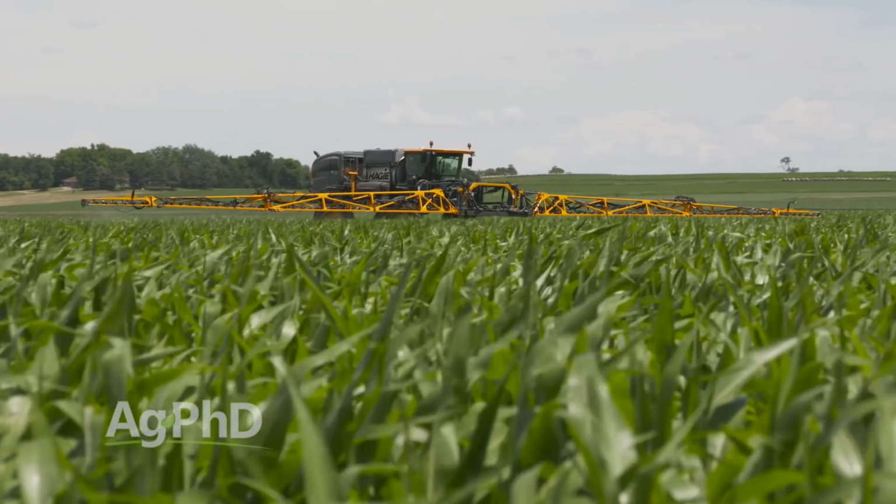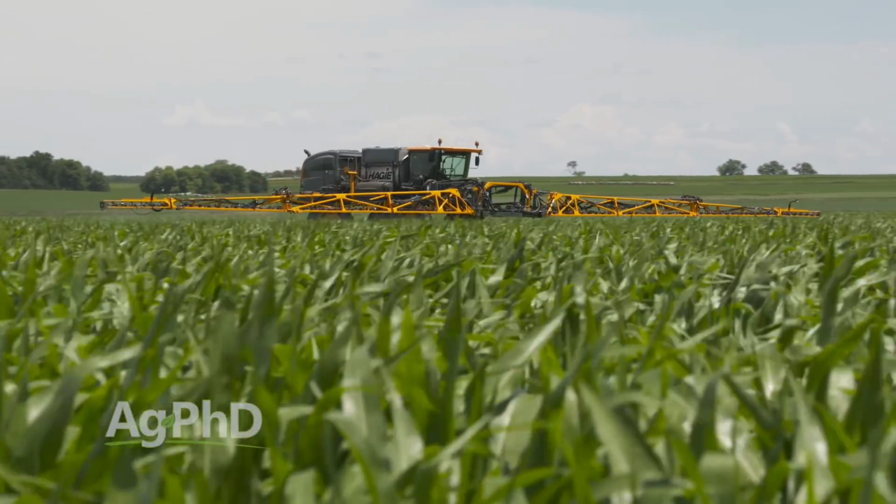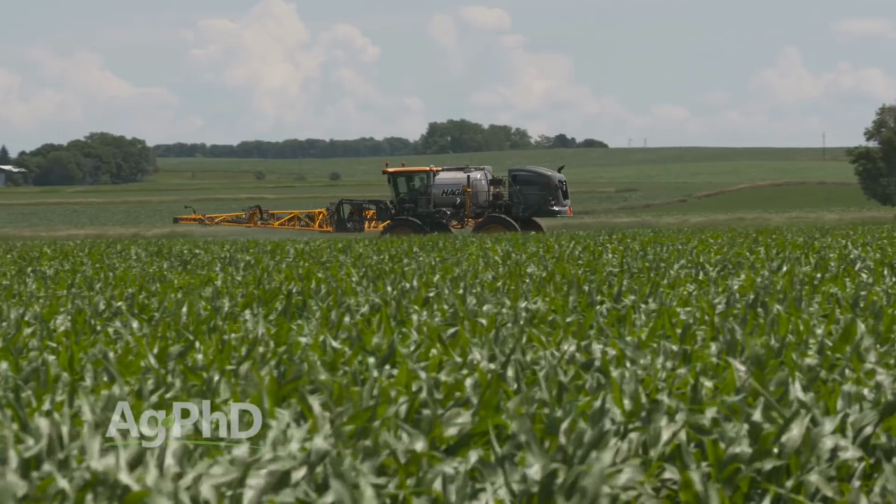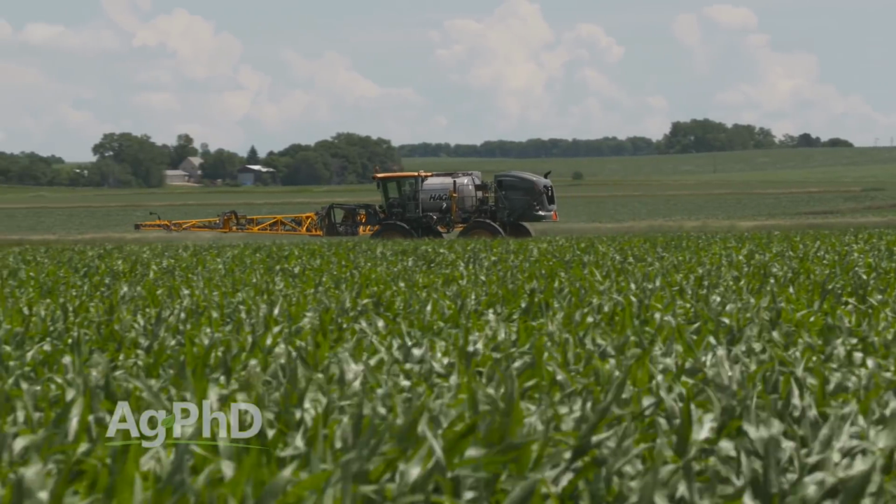Many different products, many combinations include manganese. So if you would like to do that, or even just run a straight manganese product, you absolutely can, and apply some of that foliar.